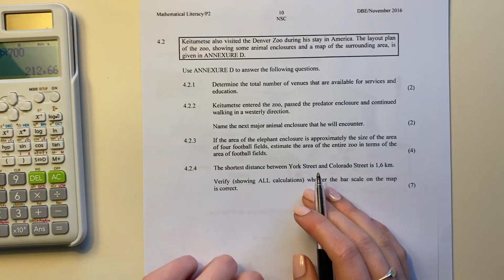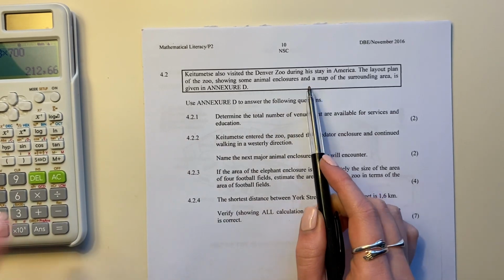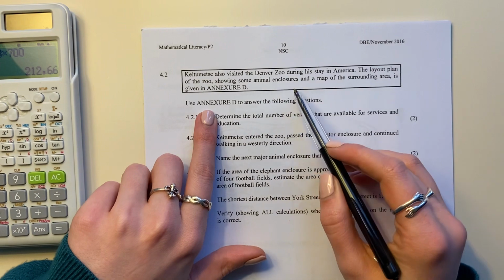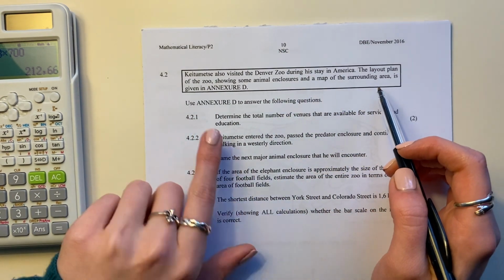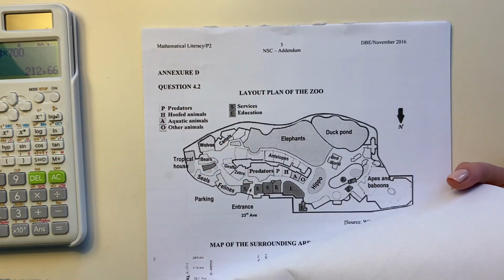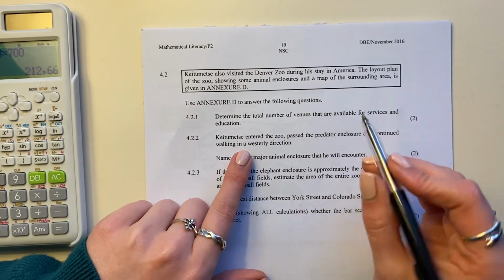Let's look at 4.2. Q4.2 also visited the Denver Zoo during his stay in America. The layout plan of the zoo, showing some animal enclosures and a map of the surrounding area, is given in Annex D. Go find Annex D. I got mine here. It's not printed very well, but we can still use it. Okay. Use Annex D to answer the following questions.